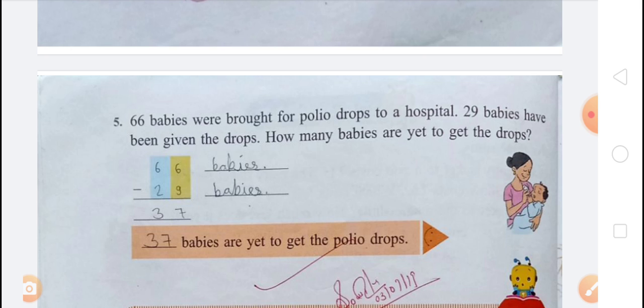So the difference of 29 and 66 is 37. The answer is 37 babies are yet to get the polio drops.